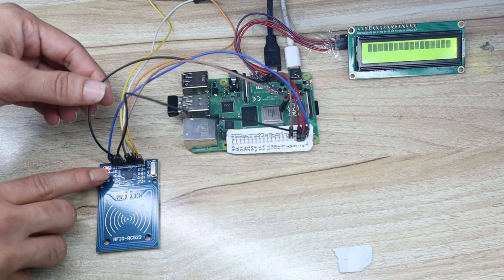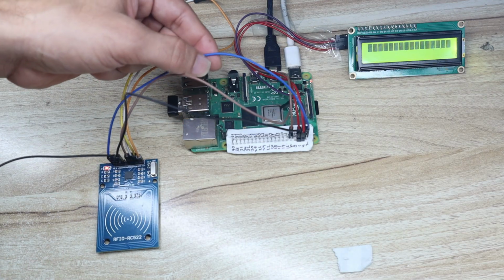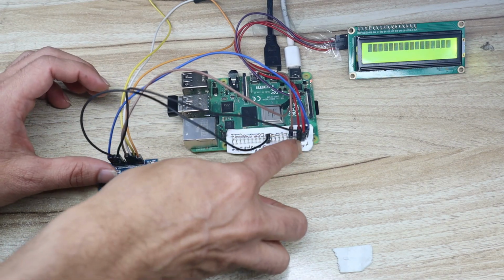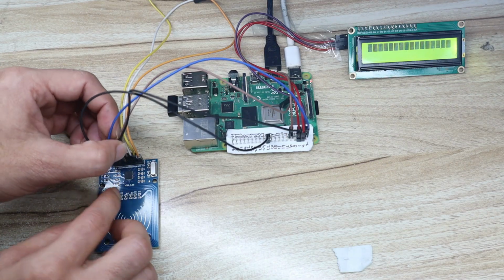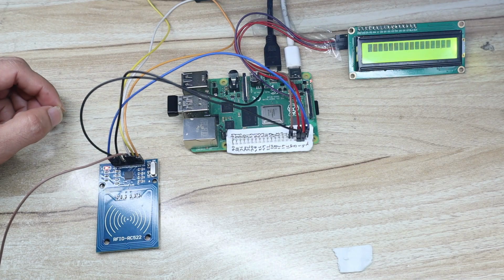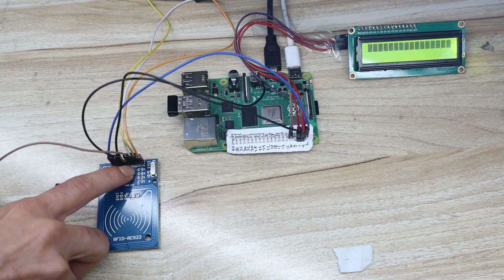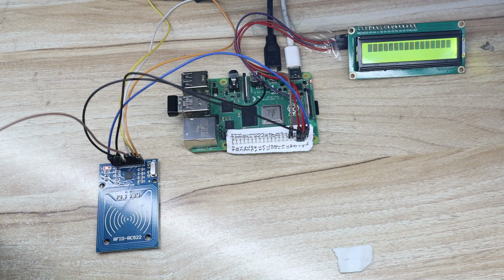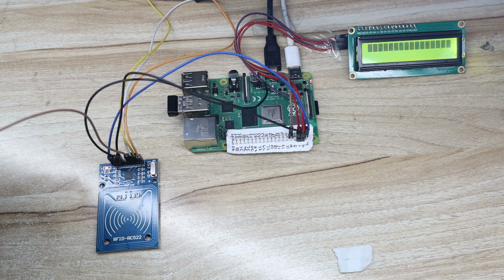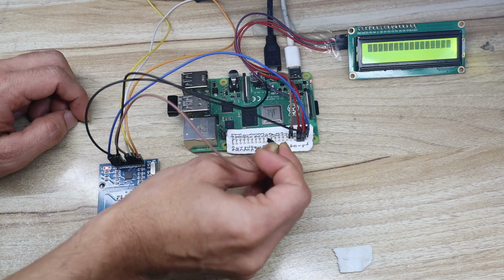Okay, so we connected the VCC pin, that is first pin, that is connected to 1 number pin of Raspberry Pi. Then RST pin to 22 number pin of Raspberry Pi, then ground pin to 6 number pin of Raspberry Pi. Then after that we have the MISO pin, master in slave out. Here you can see MISO pin is connected to 21 number pin of Raspberry Pi. So 21 number is here.